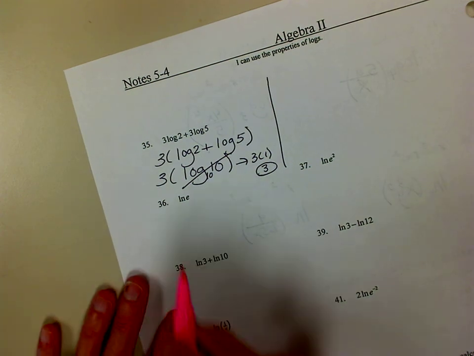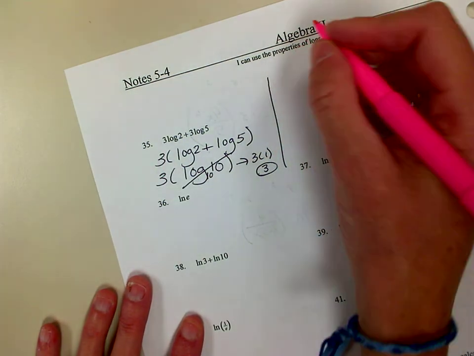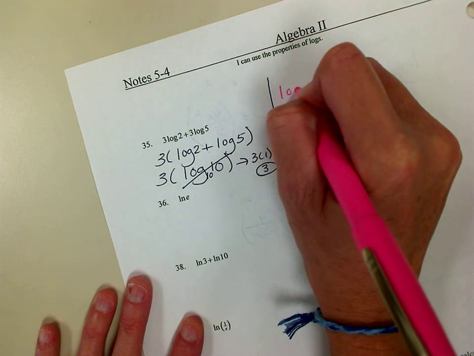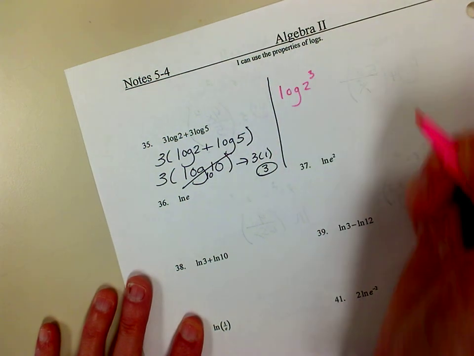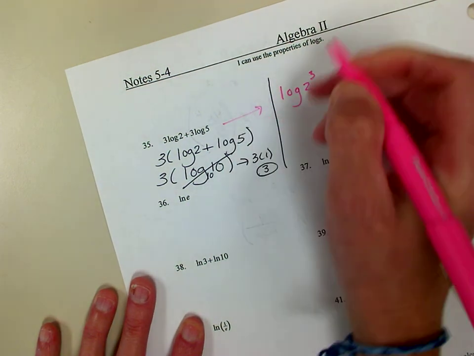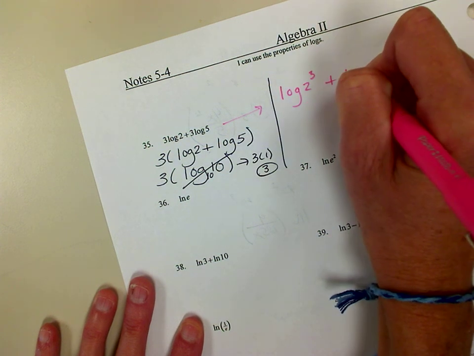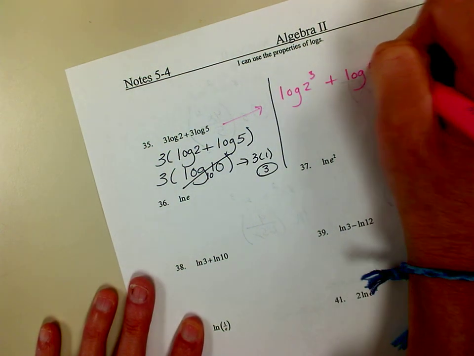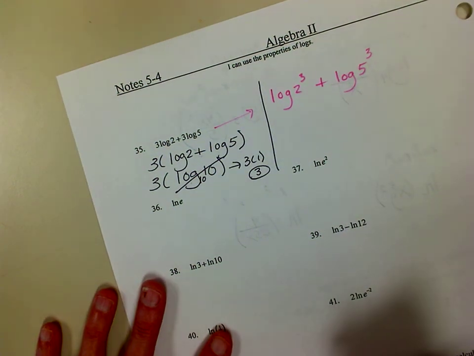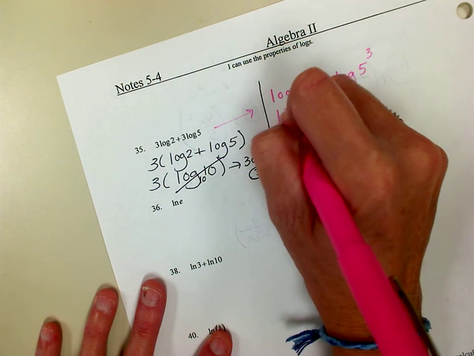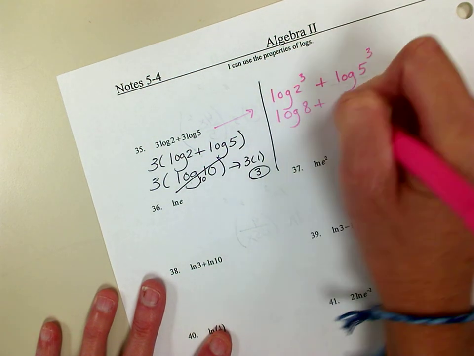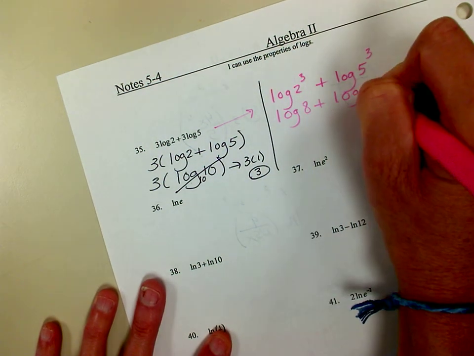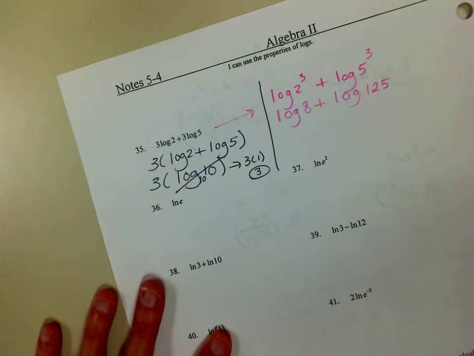Another way to do it is to make these exponents. So I can make this log 2 to the 3rd plus log 5 to the 3rd. So this would be log 8 plus log 125.